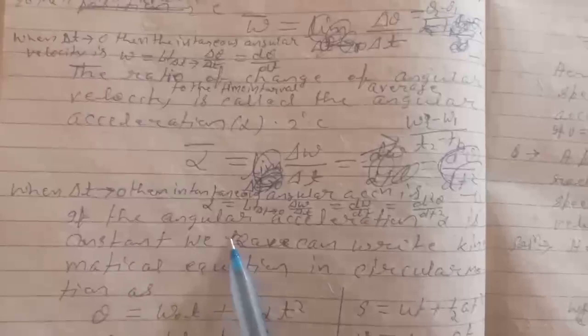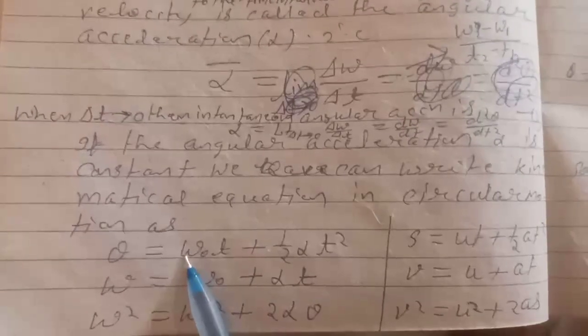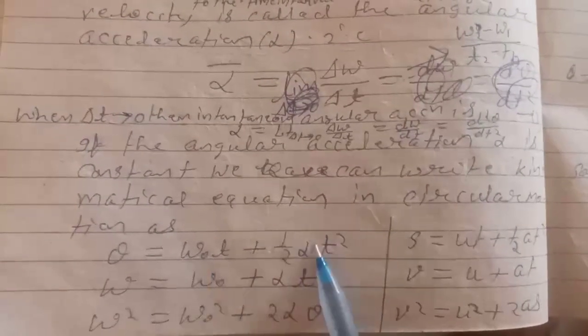If the angular acceleration is constant, we can write the kinematical equations in circular motion as theta equals omega naught t plus half alpha t square, where theta is the angular displacement, omega naught is the initial angular velocity, alpha is the angular acceleration, and t is the time interval.